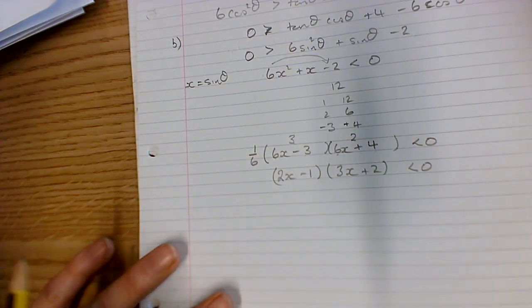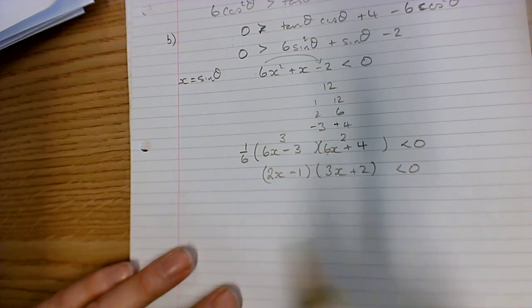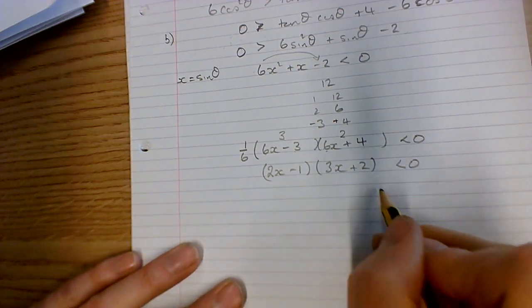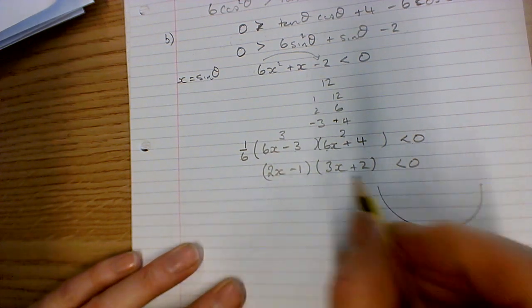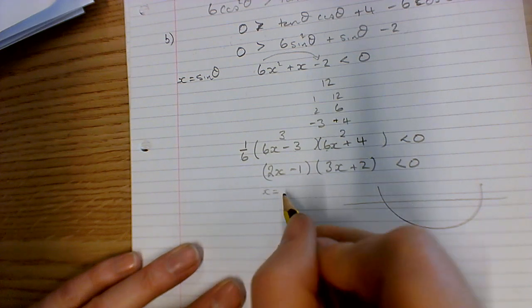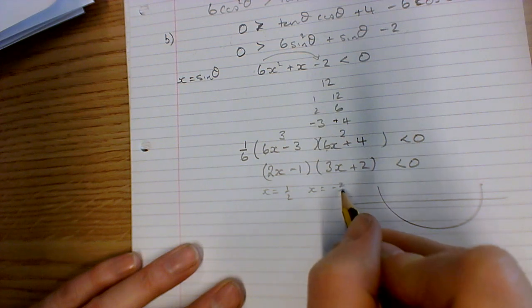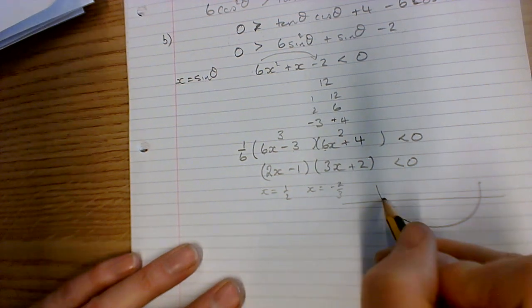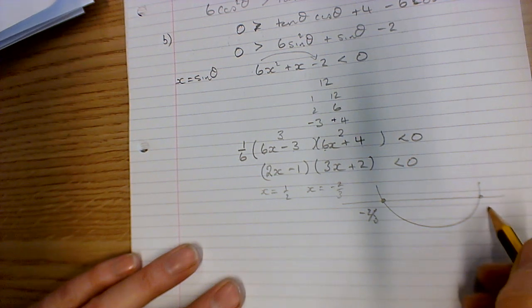Okay. This is now leading me into some sort of solution. So let's have a look what the solution is going to be. So we've got an upward parabola. So if this was equal to 0, I'd be happy. Okay, so equal to 0, I'm going to get x equals a half there, and x equals minus 2/3 from this version. So that would be minus 2/3, and this would be where the half is.